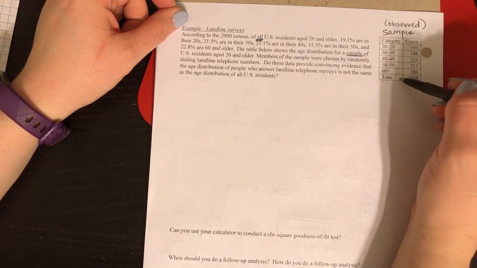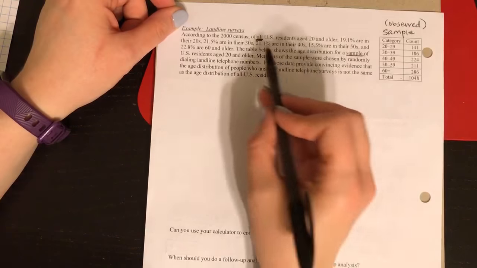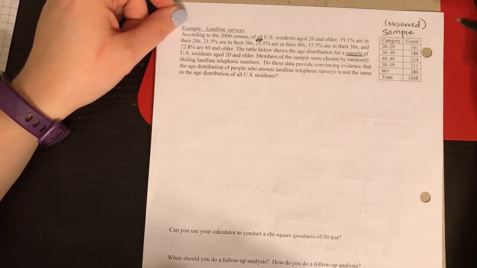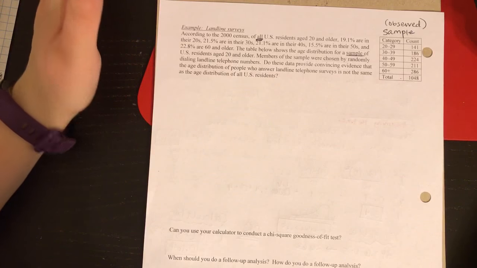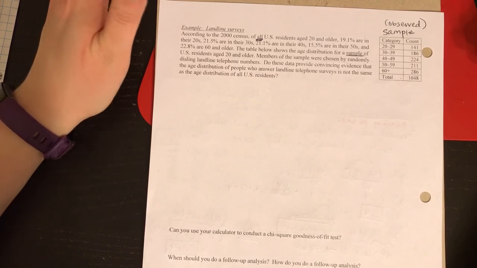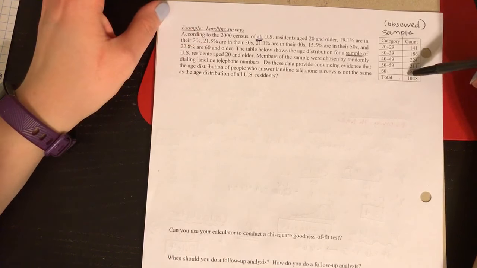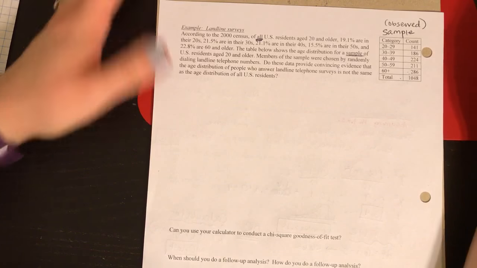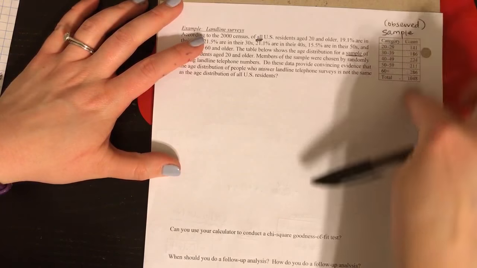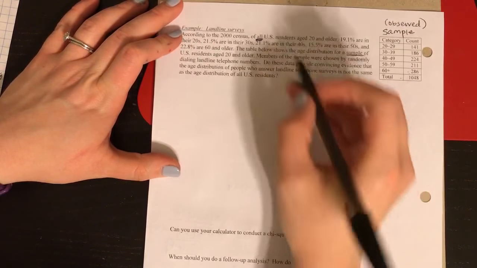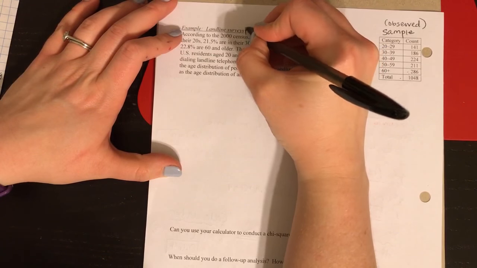And we want to find evidence that the age distribution of people who answer this, so the sample that are based on the landlines, is not the same as the age distribution of the U.S. residents. And there's probably some speculations you could make. We typically say landlines are kind of going out of style, so the younger generations don't have them. So we're going to see if this data kind of holds up those ideas. It might help kind of organize your thoughts if you think about this as the observed. So all these percentages they gave us up in the top, that's going to be our expected.